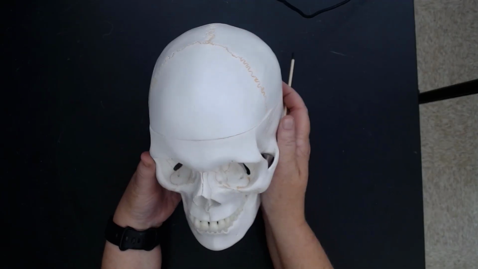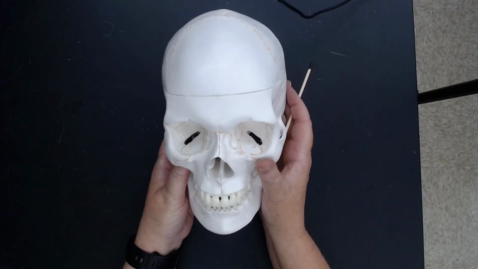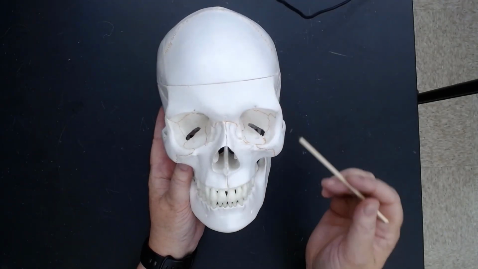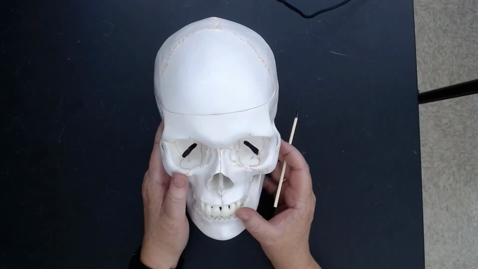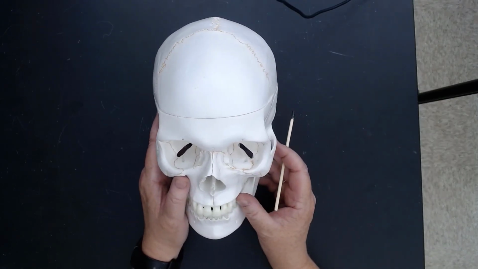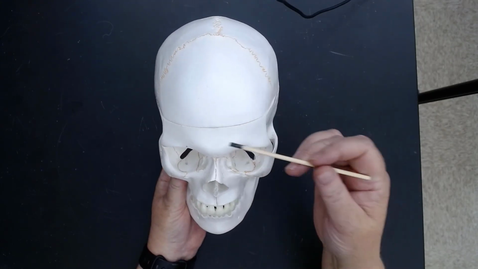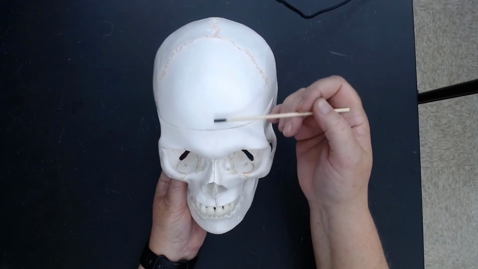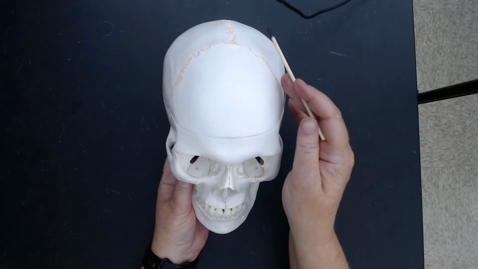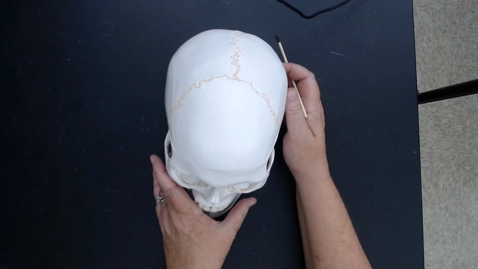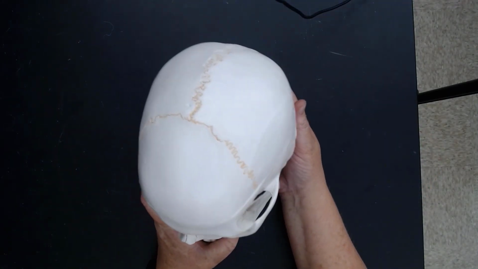We also have the ethmoid bone, which you can see part of it up the nose, and part of it when I open up the skull cap. Let's go ahead and start looking at the cranial bones and the structures that you're responsible for each of these. For the frontal bone, there are no structures you need to know for that. There are no structures that you need to know for the parietal bones. Let's do the occipital bone.